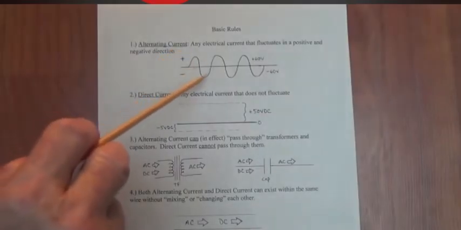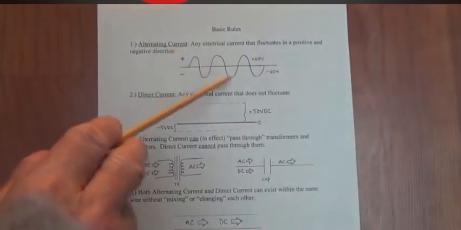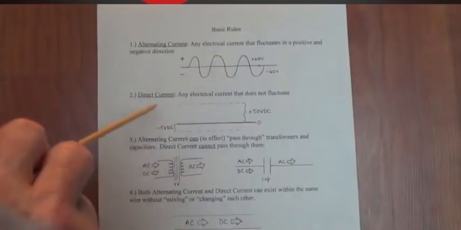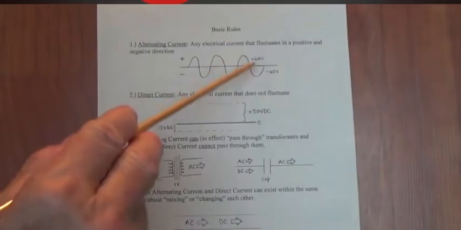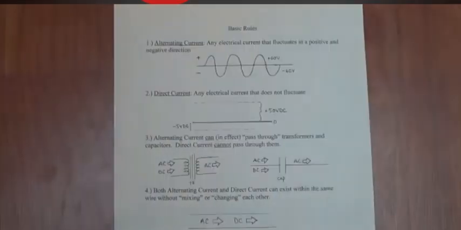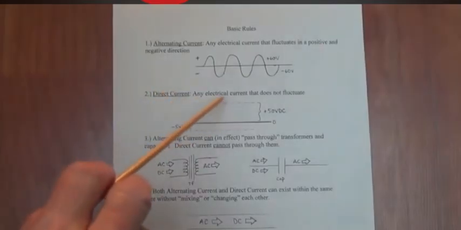Secondly, we need to be concerned with frequency, and that's how many of these complete waves, say let's start from trough to trough, how many complete waves are there per second. In a normal household current in the United States, it is 120 volts with 60 waves or 60 cycles per second.